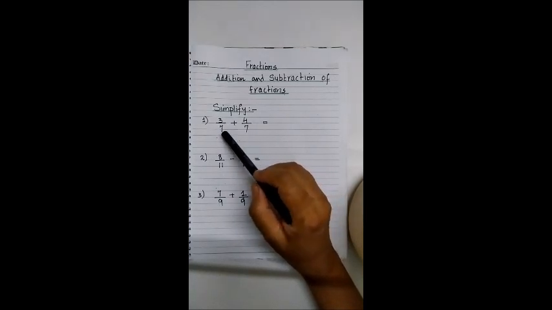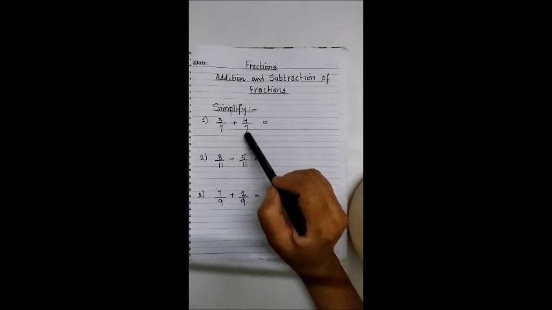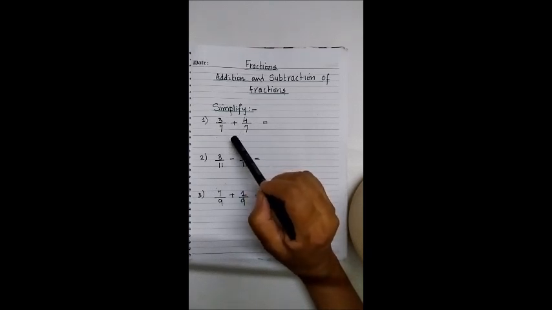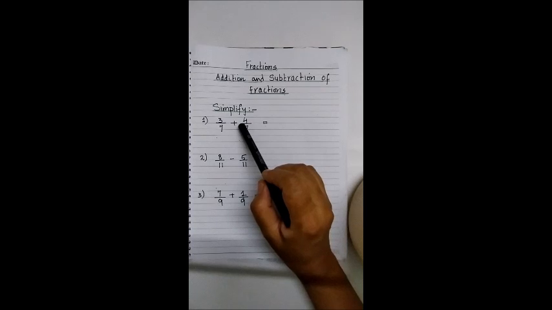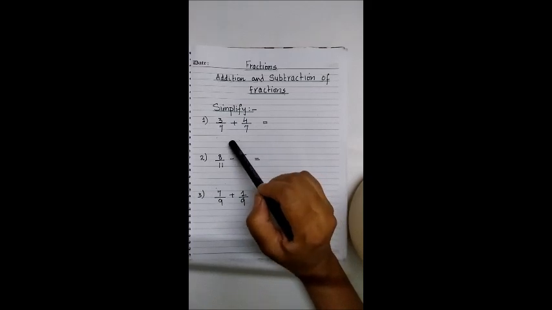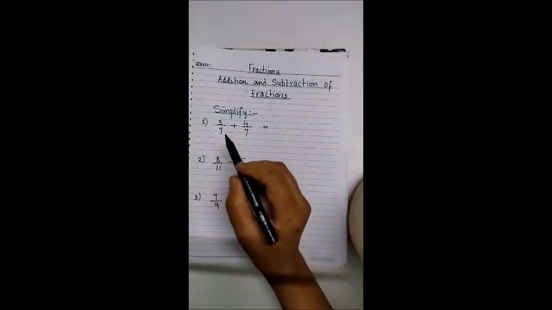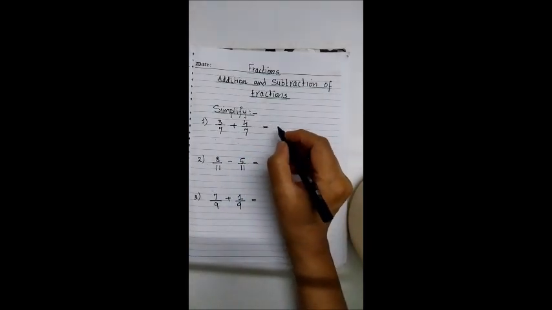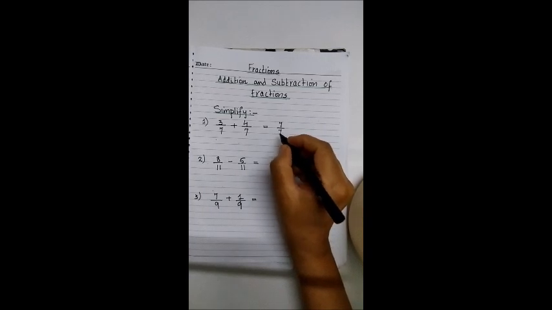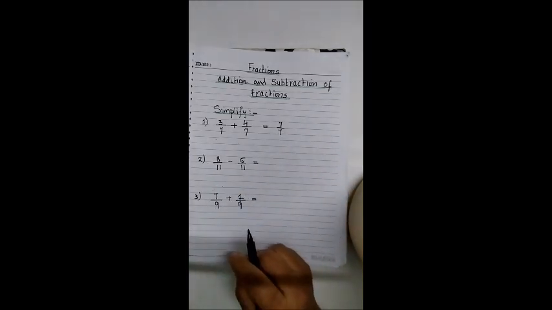Whenever you see this, have a look at your denominators first. They are the same numbers, 7 and 7. They are alike, same. So we will not add up the same numbers, okay? But the number on top, which is your numerator, you will add up the figures. So 3 upon 7 plus 4 upon 7. It is so simple. Add up the numerators. 3 plus 4 is giving us 7. And when you have the same denominators, we will copy the same denominators and you get 7 upon 7.